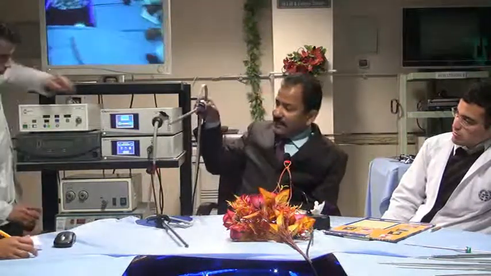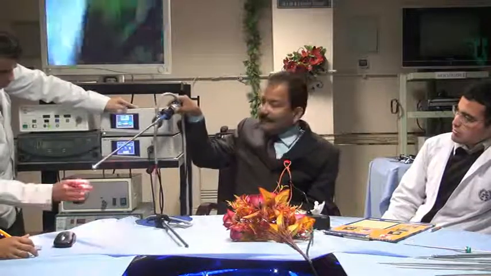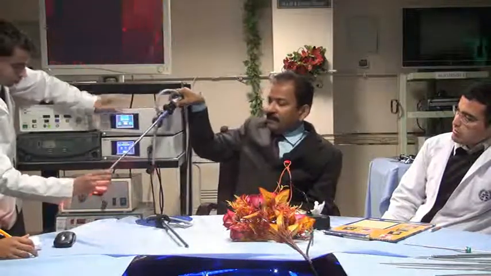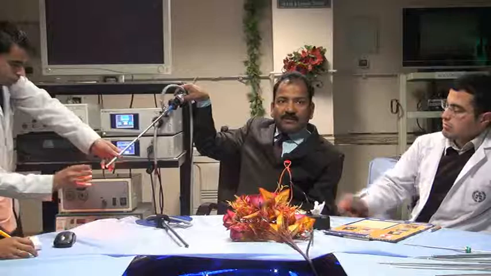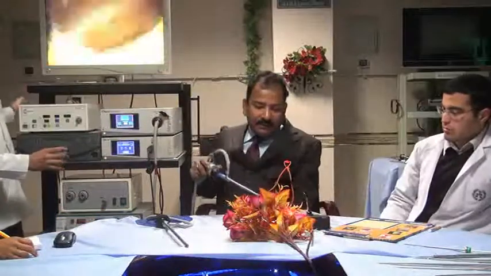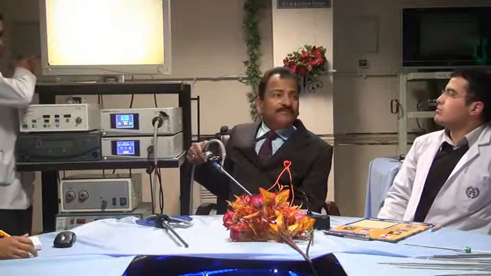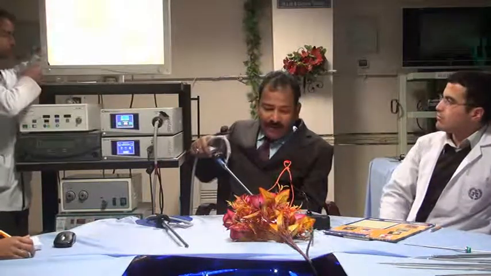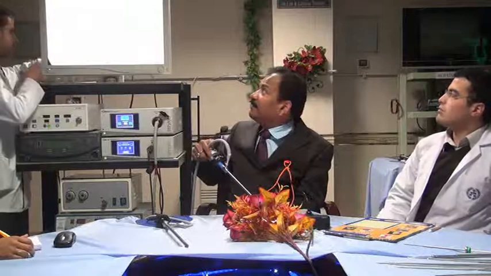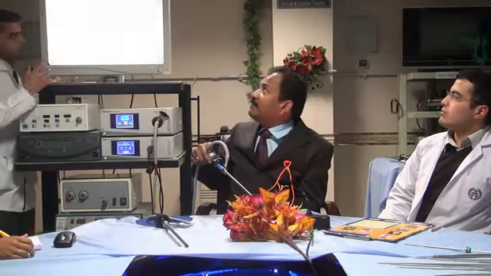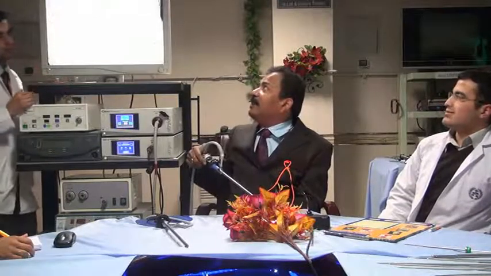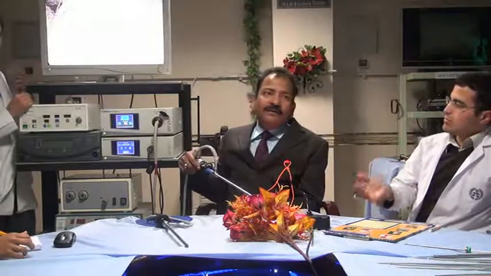I will show you. Just see here, I am cleaning this telescope with betadine. Suppose I have cleaned the telescope with betadine. See, all the color becomes what? Yellow. Now I will do the white balancing. See now. What happened? That yellow is gone.